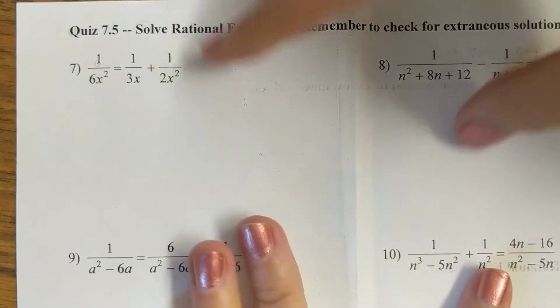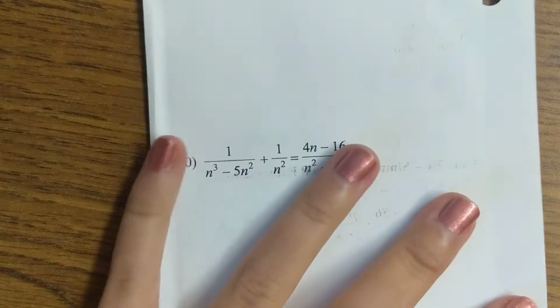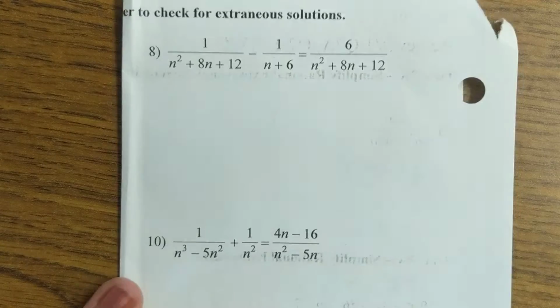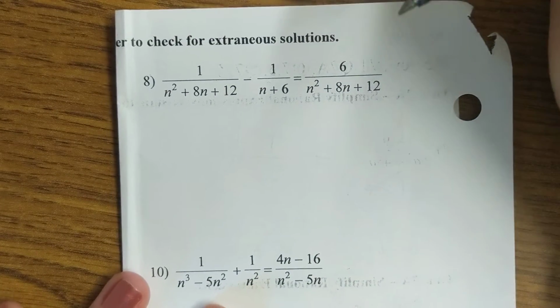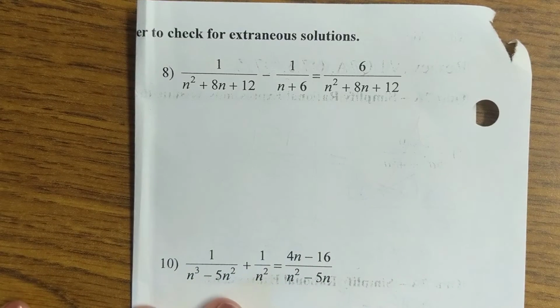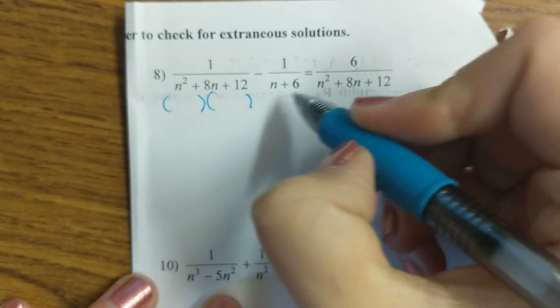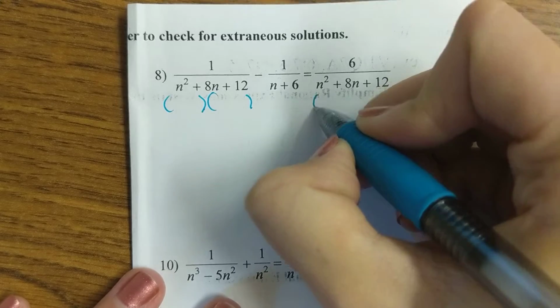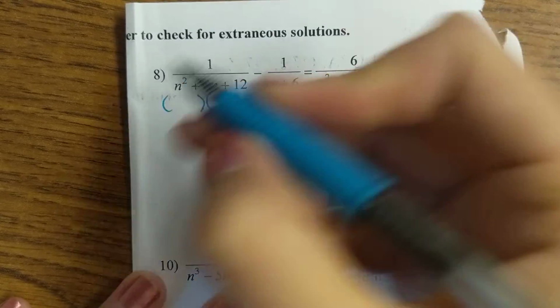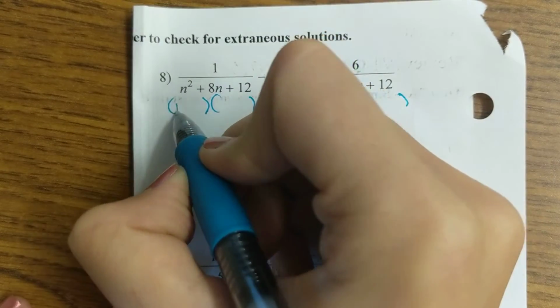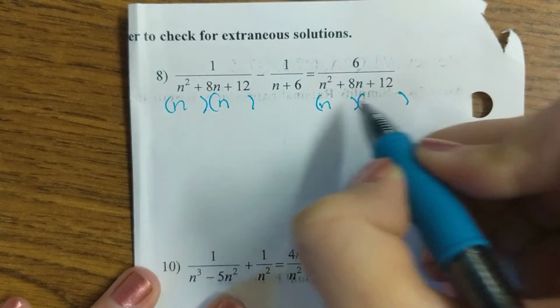All right, let's get ready for quiz 7.5. Factor, factor, factor. We're solving equations. I'm going to do numbers 8, 10, and 11. Factor the denominator to find the LCD. If you find the LCD, then you can multiply everything by the LCD and not have any more fractions.